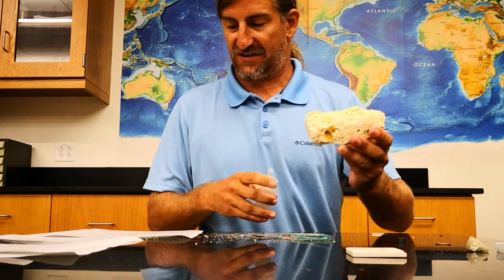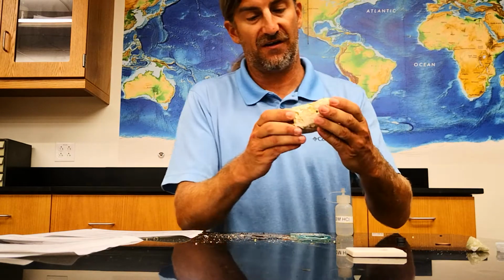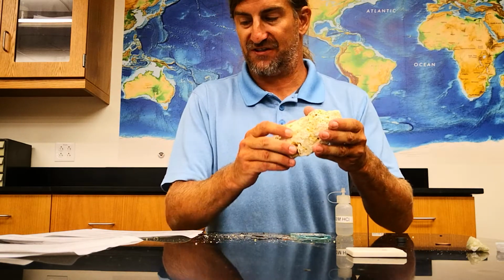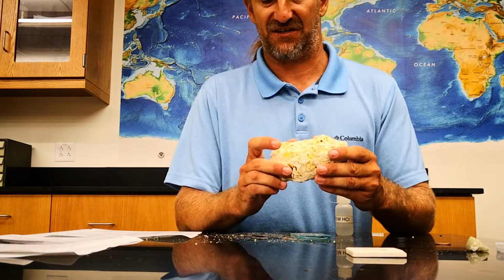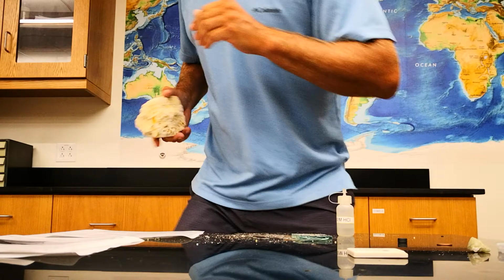Okay, so this guy is a well-cemented, fairly dense rock. I've got some obvious fossils present, and it's calcium carbonate, CaCO3, so it fizzes, it effervesces.